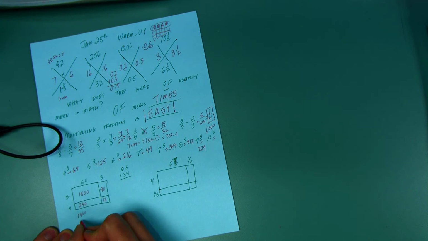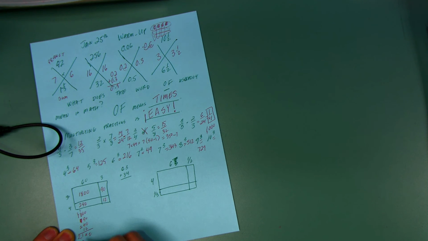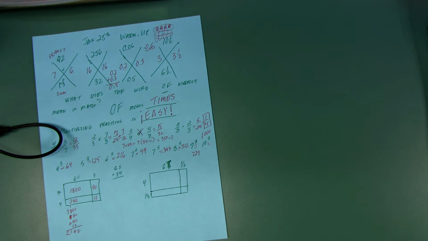I have 1,800. I have 90. Put it in the right place, right? 240 and 12. And then I get 2,142. And let's do it the standard algorithm and double check.